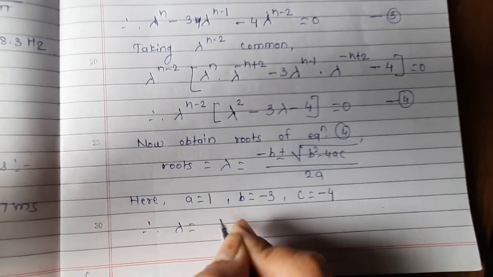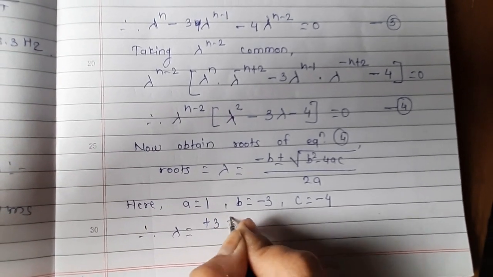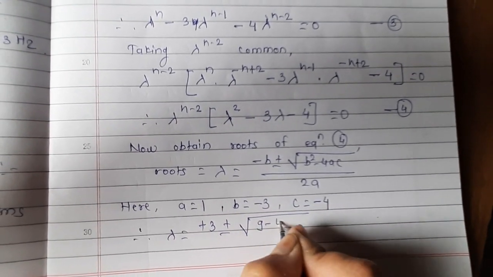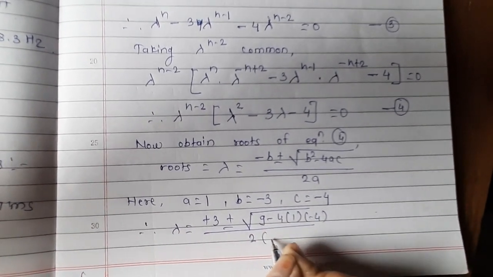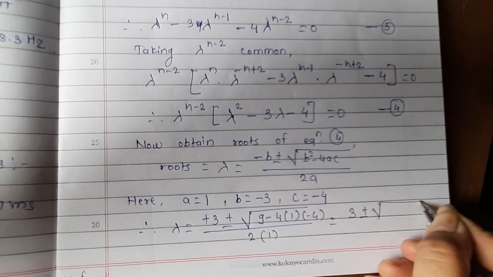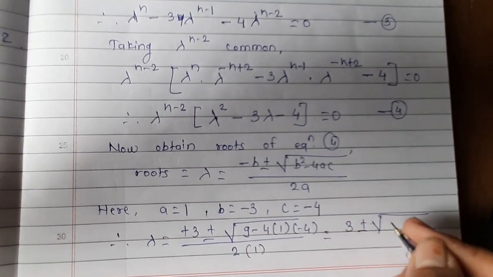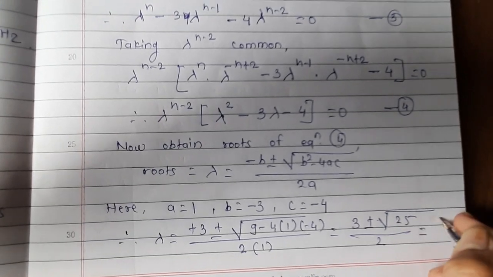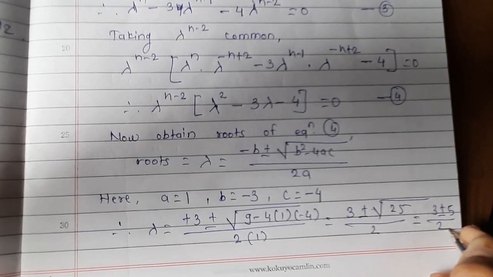Therefore lambda is equal to minus of minus b is plus 3 plus minus square root of b square, 3 square is 9, minus 4ac, divided by 2a. So it will be 3 plus minus square root of 16 plus 9 is 25, divided by 2a. So it is 3 plus minus 5 divided by 2.